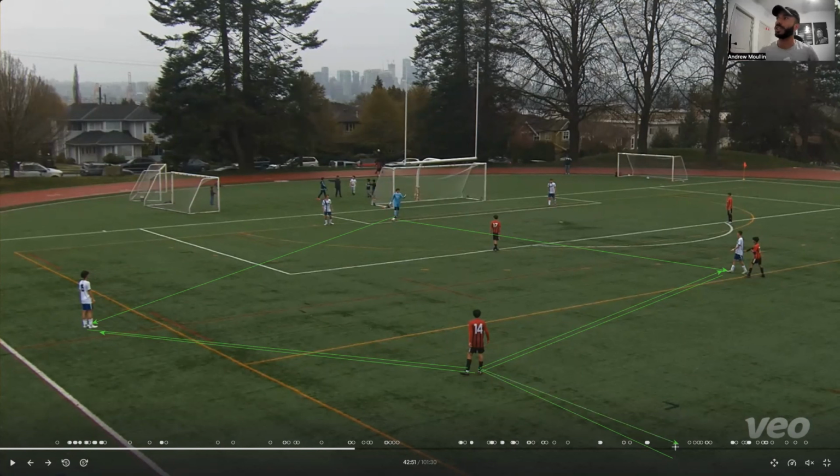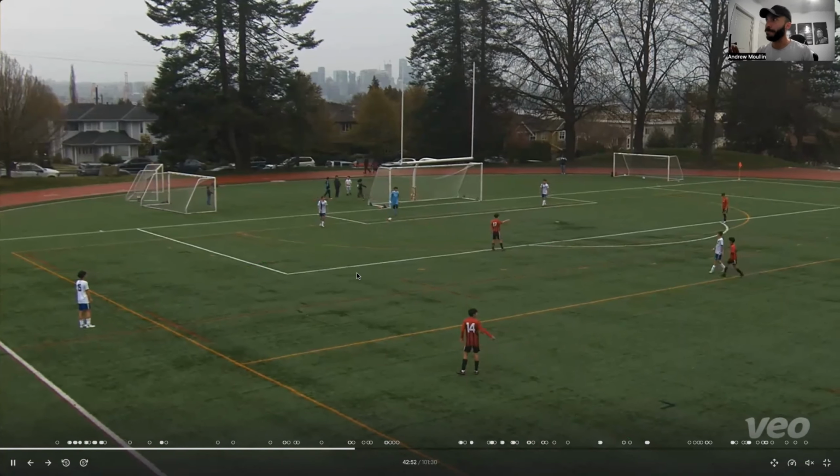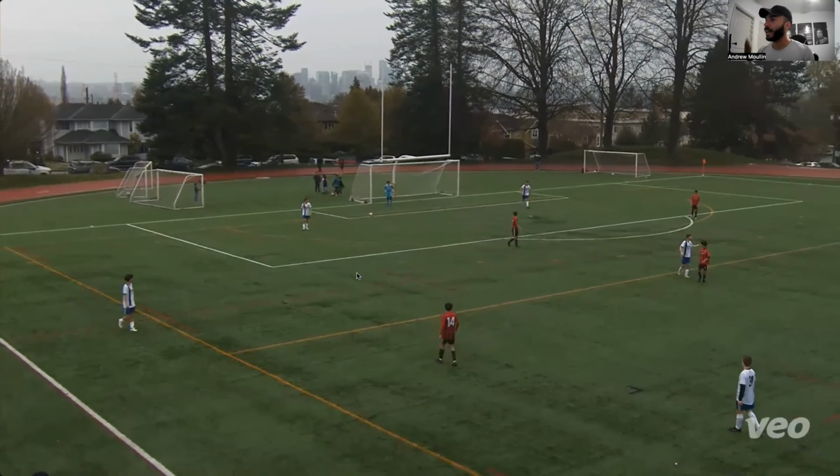This is perfect positioning. I see a lot of players on a Saturday or Sunday standing right here on the player, and that is not what you want to do. You will get found out at some level, and he does a great job here. So again, the defensive mindset is very, very good.